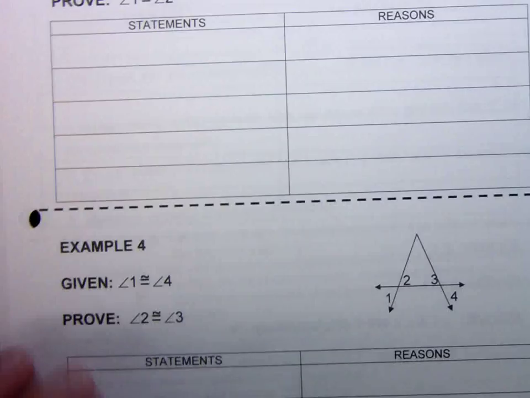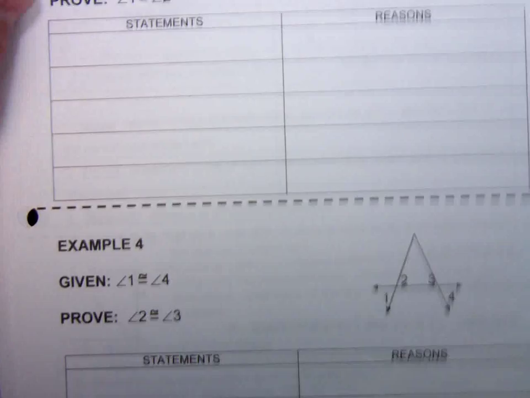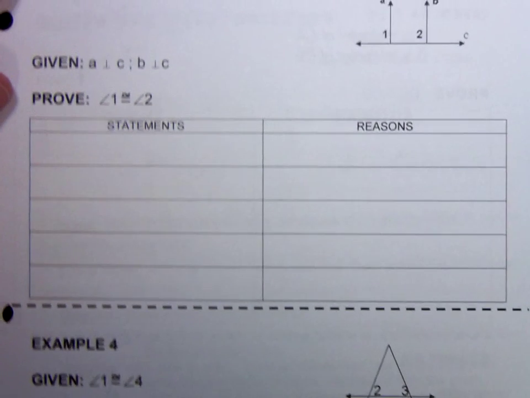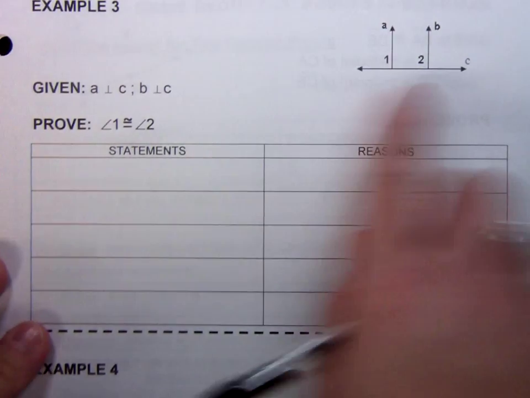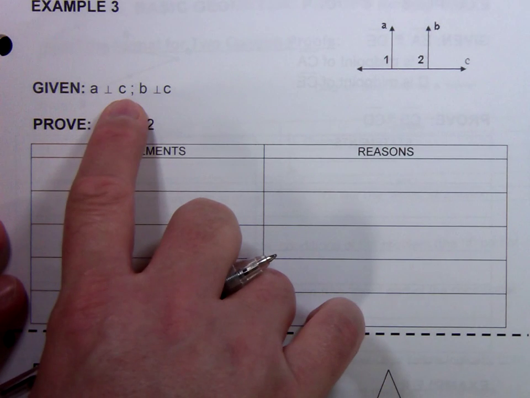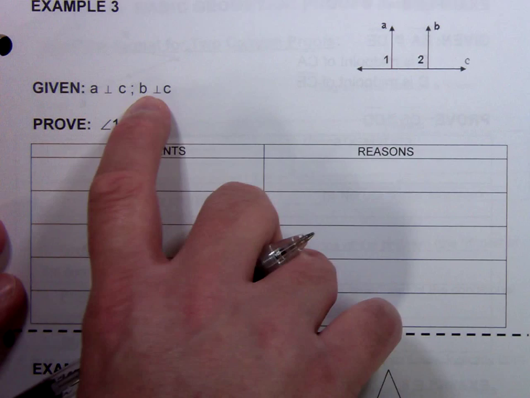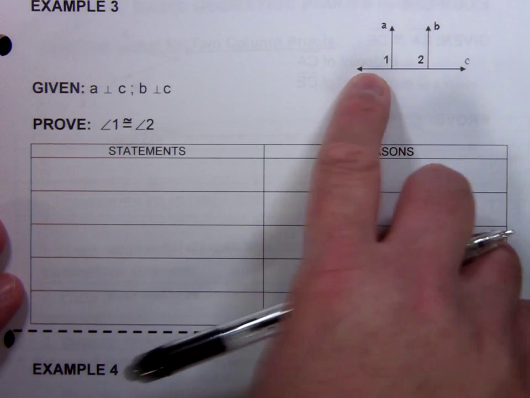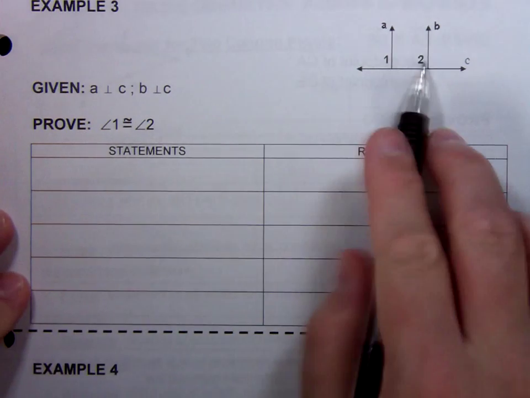Let's look at the next one. All right. So we got a picture over here. This tells us A is perpendicular to C. So that's line A is perpendicular to line C. Line B is perpendicular to line C. And we want to prove that angle 1 is congruent to angle 2.